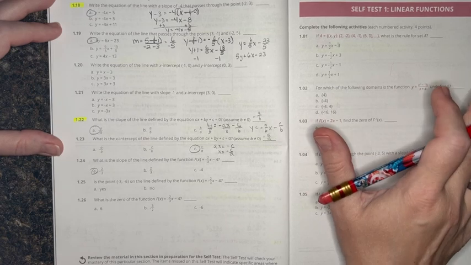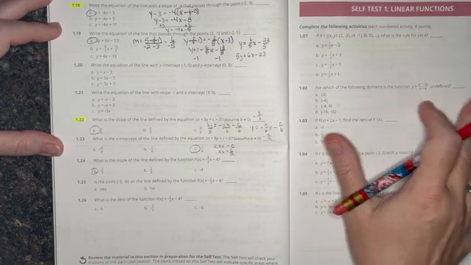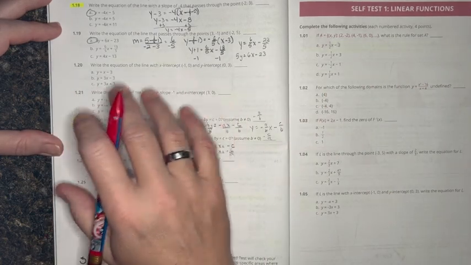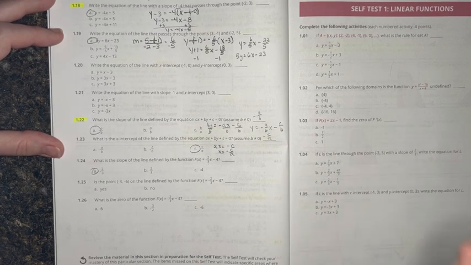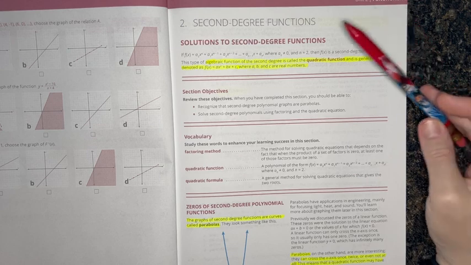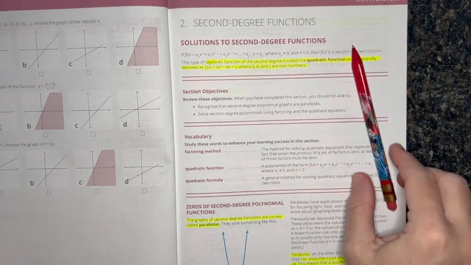We are not going to be doing this self-test, if you're in my class. I'm going to have a test for you, but go ahead and finish this bit of section 1, and then we are going to move on to section 2. Section 2 begins on page 17, and it is titled second degree functions. Okay, so solutions to second degree functions.